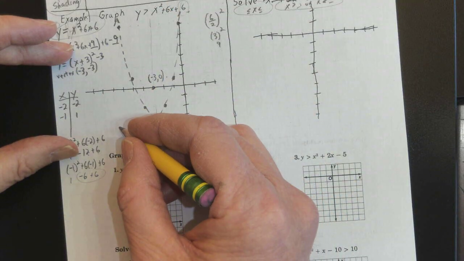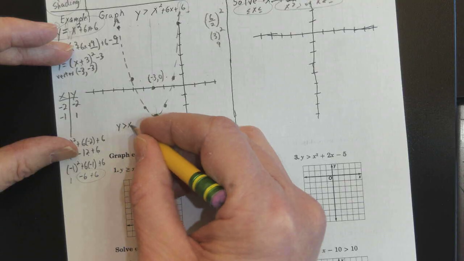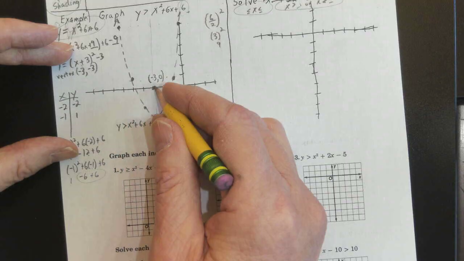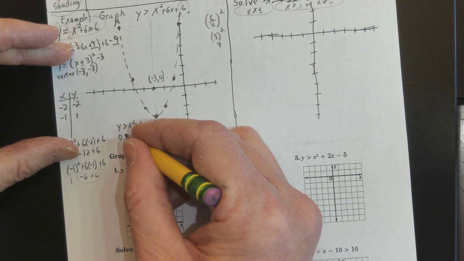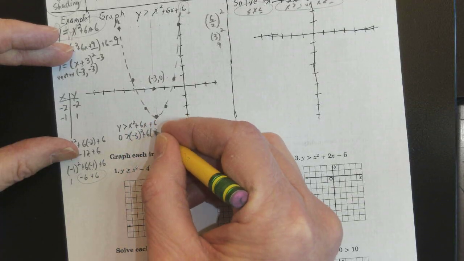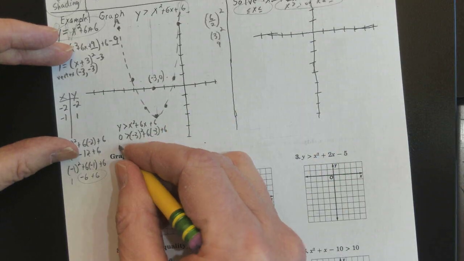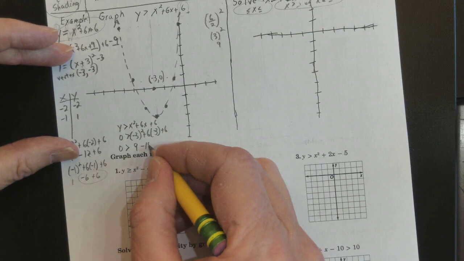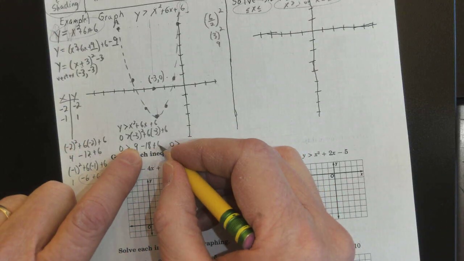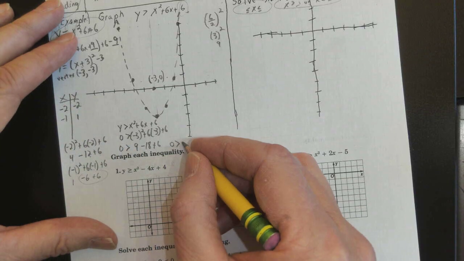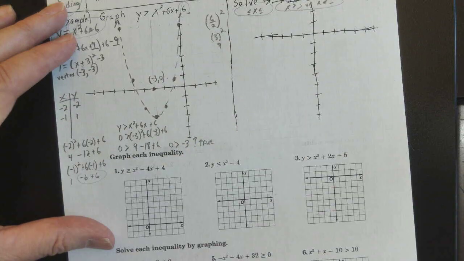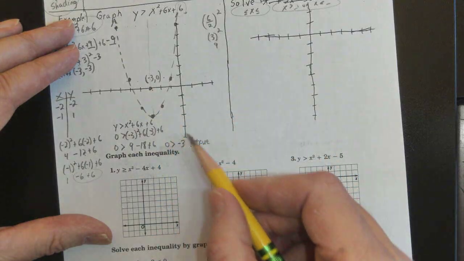So let's plug that into the original inequality. I got y is greater than x squared plus 6x plus 6. So y, for the test point Mark Anthony gave us, is 0. X is negative 3 squared plus 6 times negative 3 plus 6. Okay, this is 9 minus 18 plus 6. Is 0 greater than negative 9 plus 6? Negative 3. Is 0 greater than negative 3? Yes, that's true.